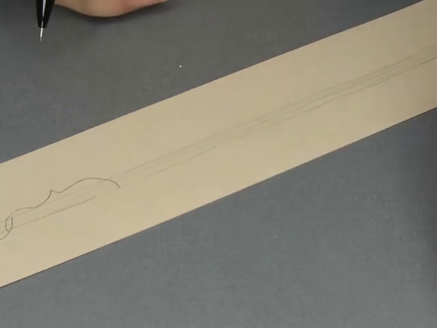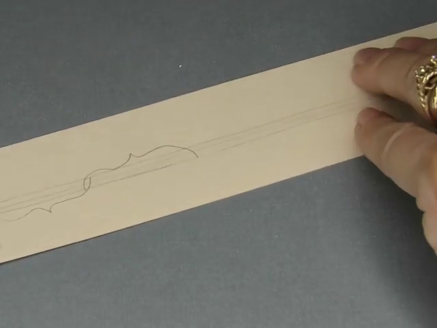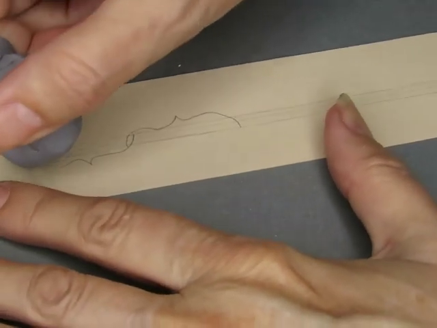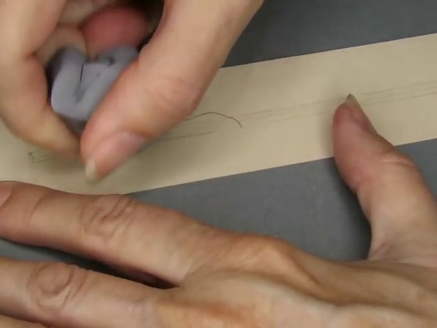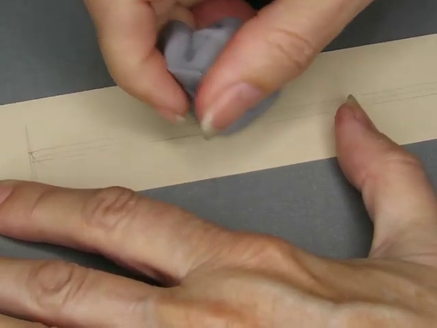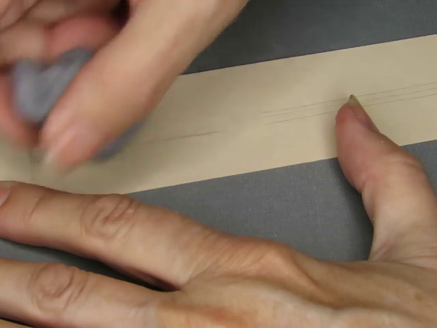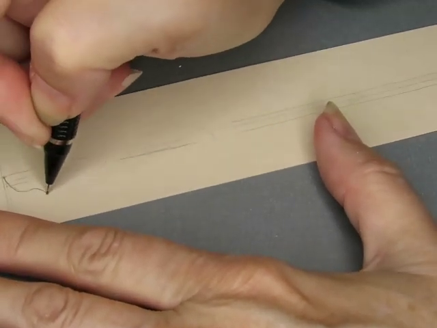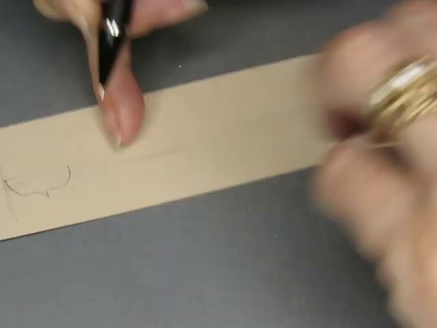Did I make those kind of big? I made those kind of big. I think I'm a little over exuberant with my bracket. Let me make it a little bit smaller. That's why I want to plan it out. That's better.